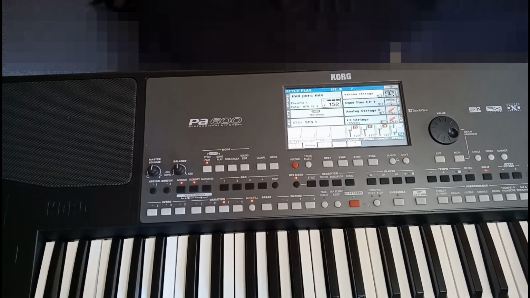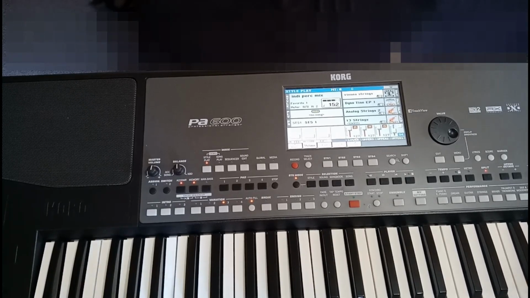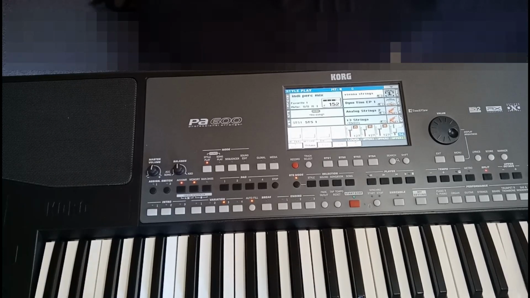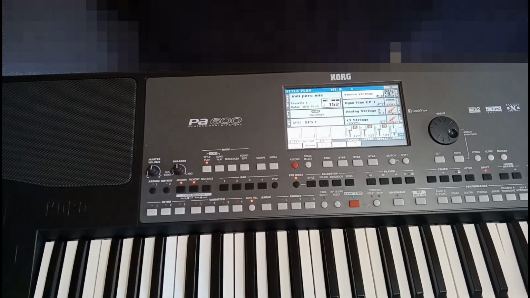You can add other tracks to the style like bass, guitar and so on, and adjust the other parameters of the style both in record mode and style play mode. Please watch my videos on style making to understand these concepts better.